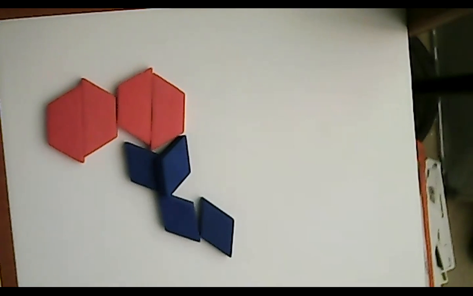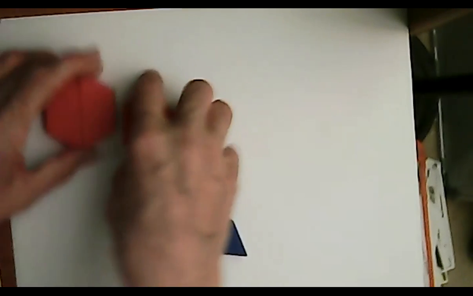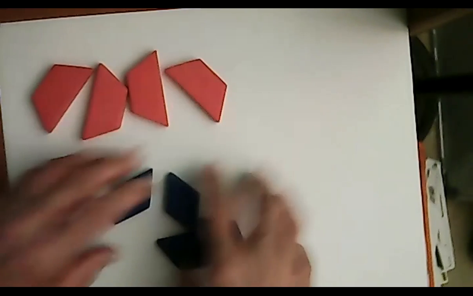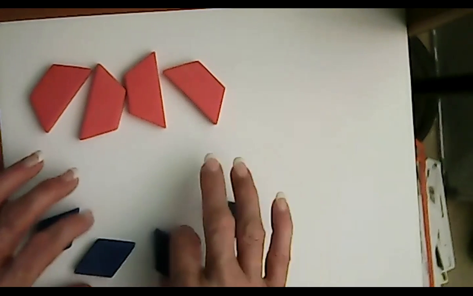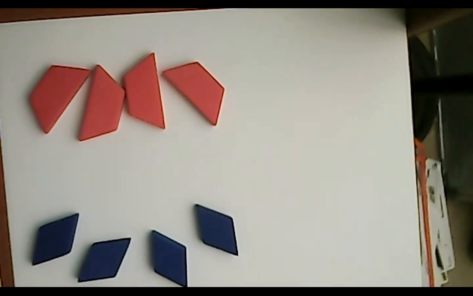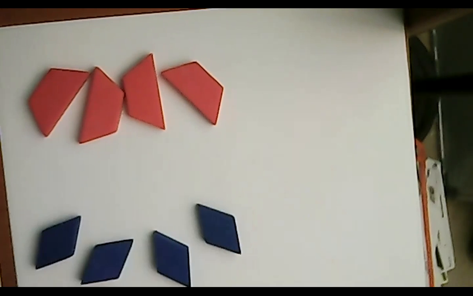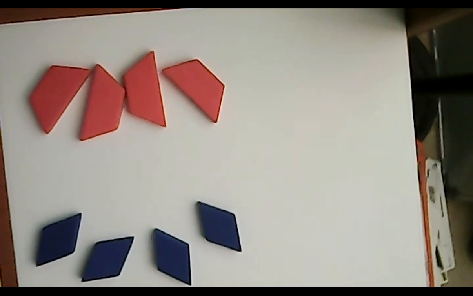For example, you can say, Miss Brown had 4 trapezoids and she had 4 rhombuses. So what we know is we have 4 red shapes, 4 blue shapes, and we're going to join them together and see what the total is.